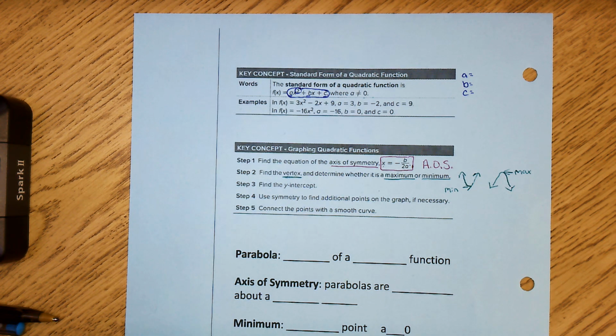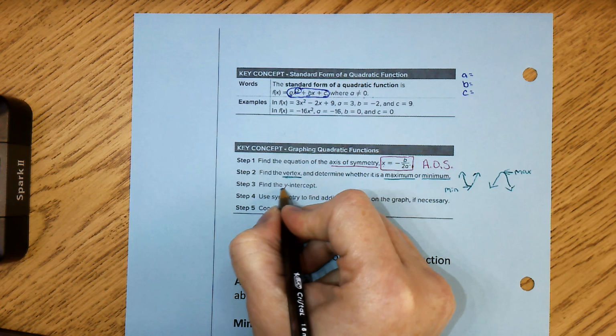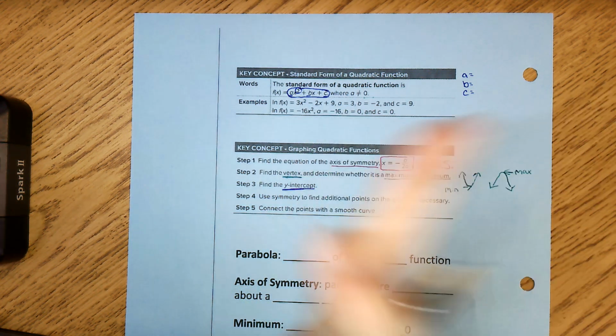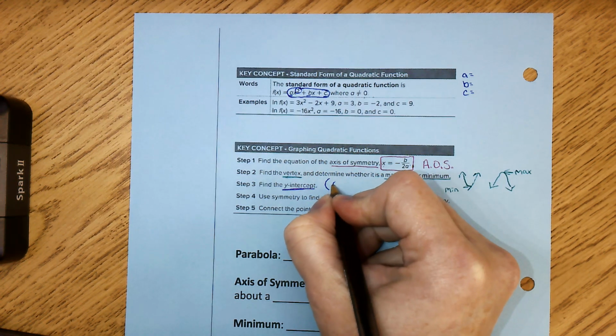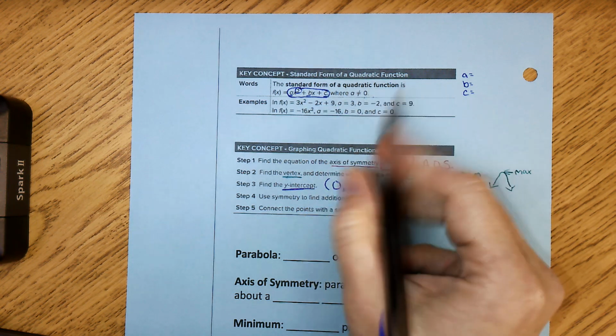Now your y-intercept is kind of cool. Your y-intercept, okay, it's where your parabola crosses the y-axis. And it's when x is 0, what's y? Well, your y is given to you in your equation.